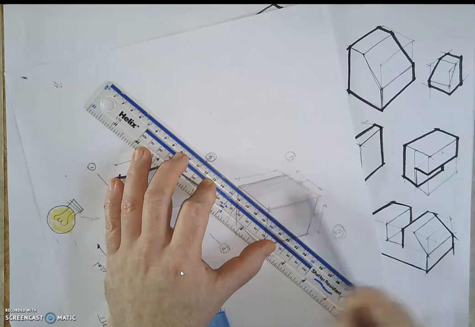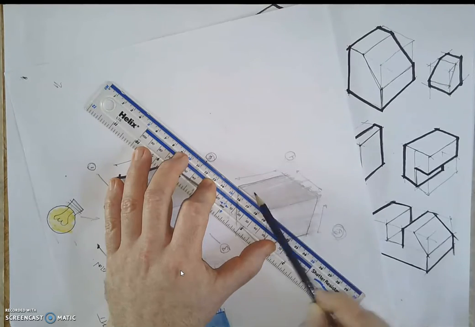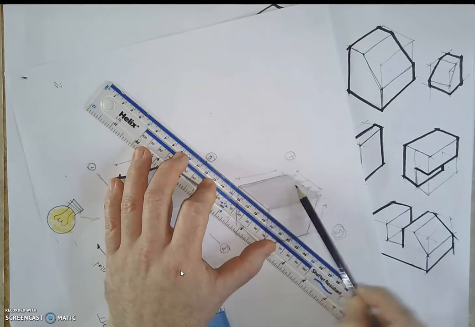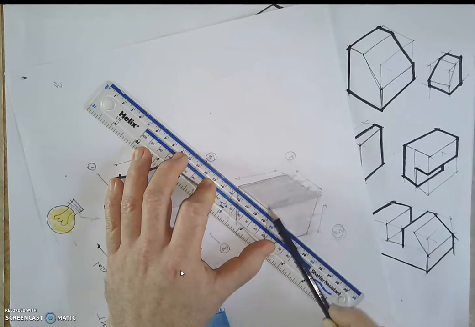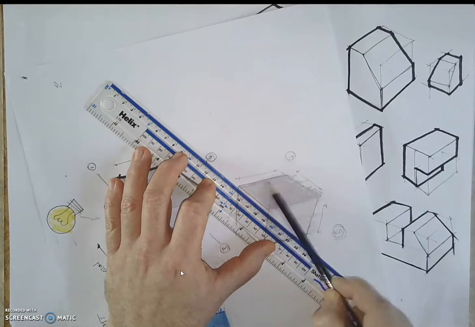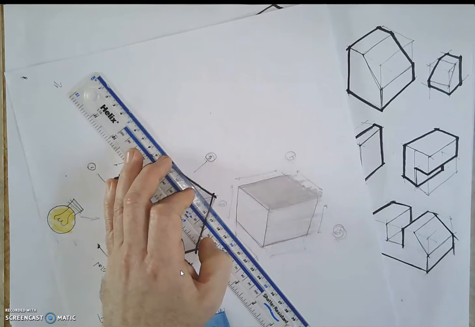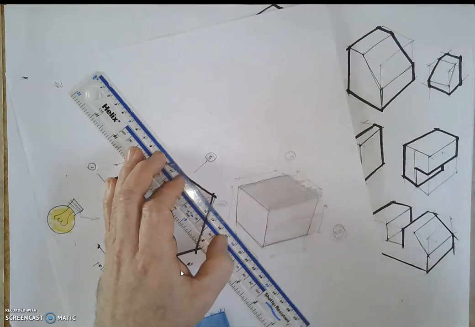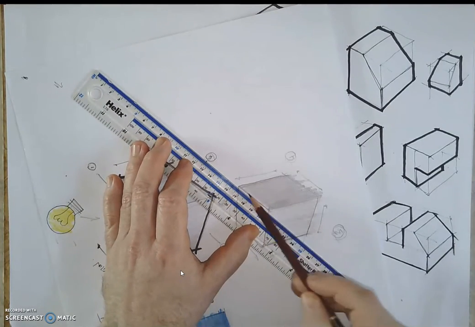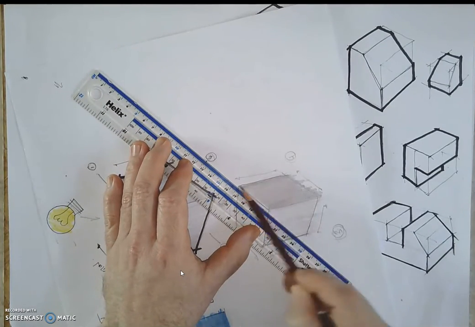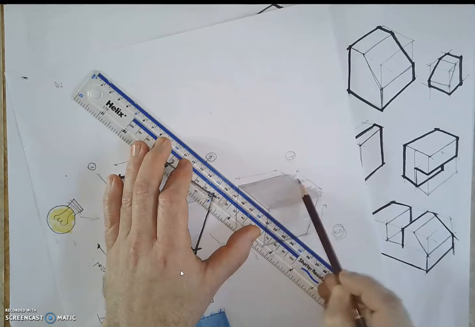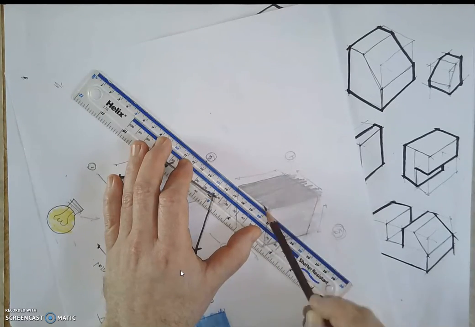Now, if you remember when we did the other tone boxes, I actually went to a darker pencil, a slightly softer pencil. So I'm going to see if I can get enough of a difference with a couple of layers like that. Let's have a little look. Have I got enough of a difference? Probably not. So I'm going to go to my slightly darker, slightly softer pencil, and put in another layer of tone over the top. Again, I'm not worried about going over the edge at the bottom.